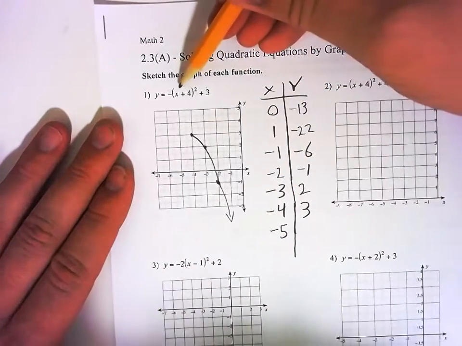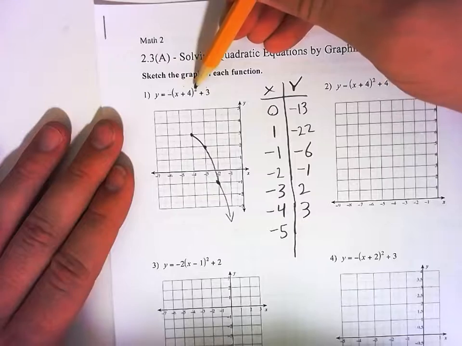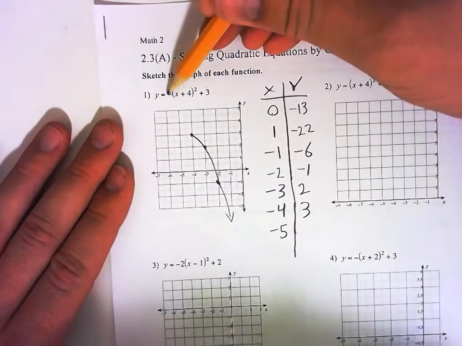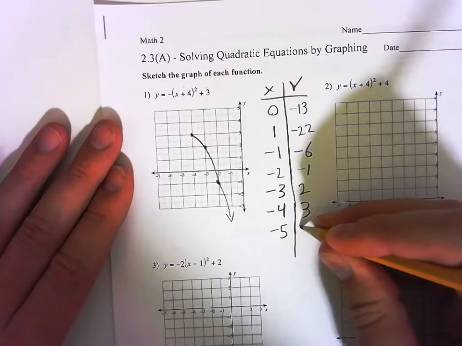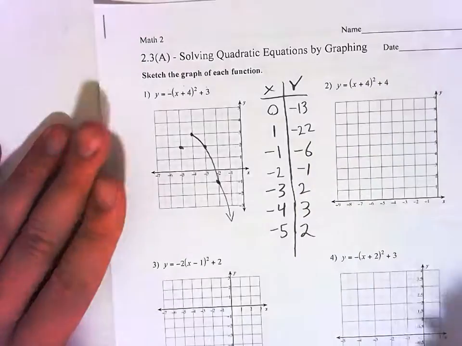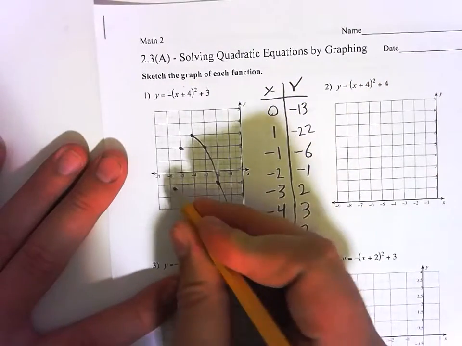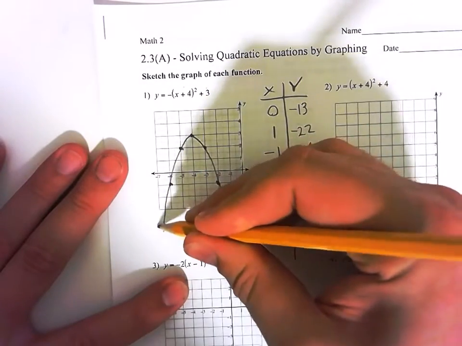Negative 5 will make this negative 1. Negative 1 squared is 1. Negative 1 plus 3 is 2. And if you keep going, you'll find that it looks like that.